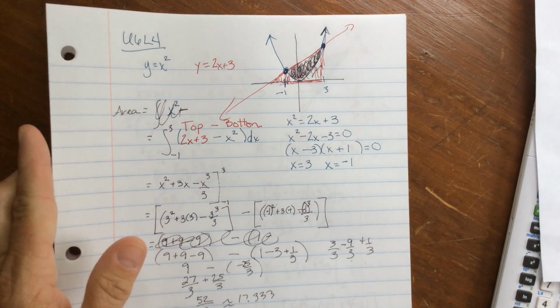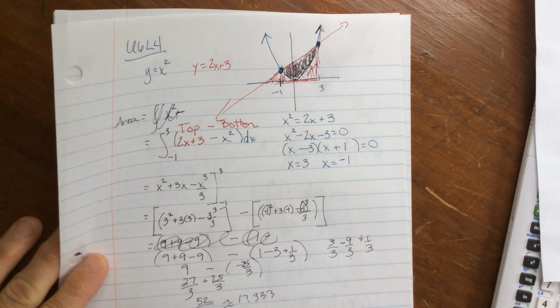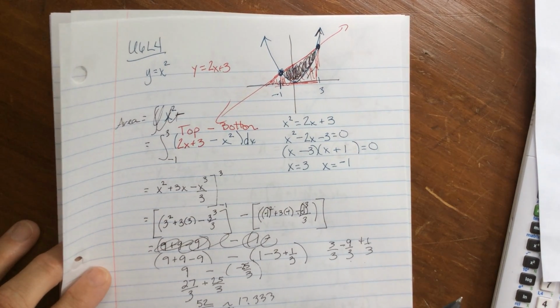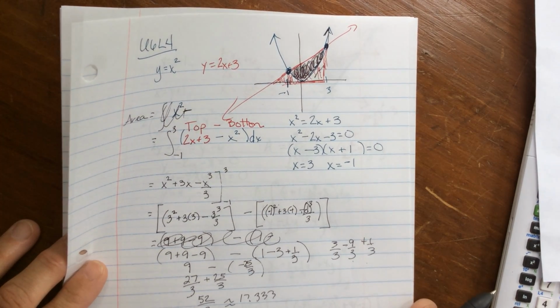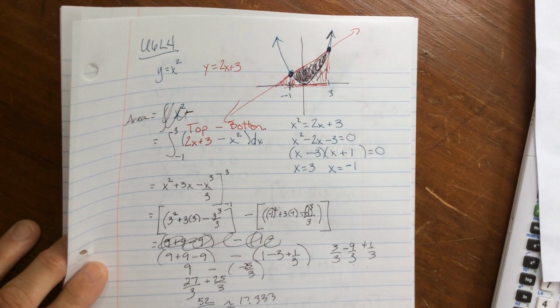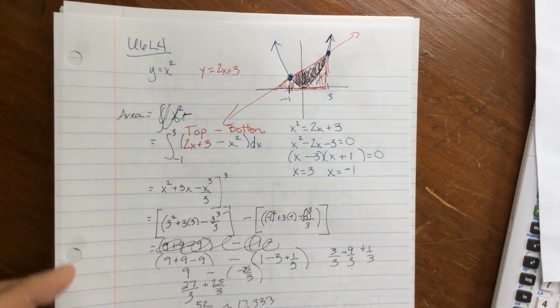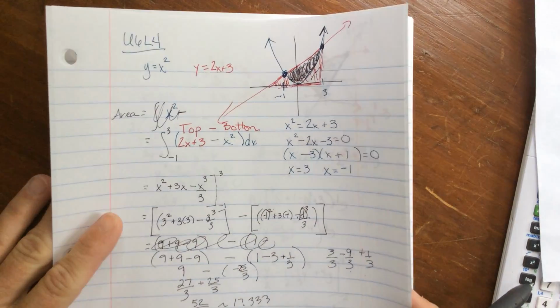Okay, so that is how you would find the area between two curves. And the idea is making sure that you get the correct sketch of your graph, because if you mess that up, then your whole problem is messed up. So anyway, that's it for lesson 4.